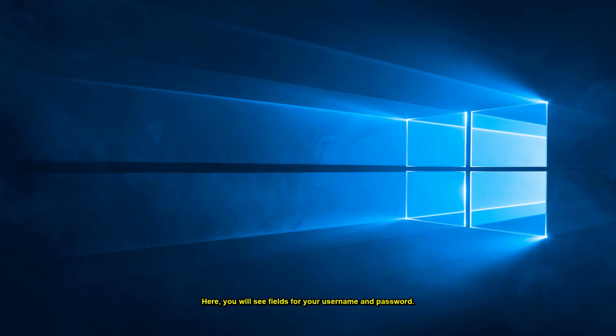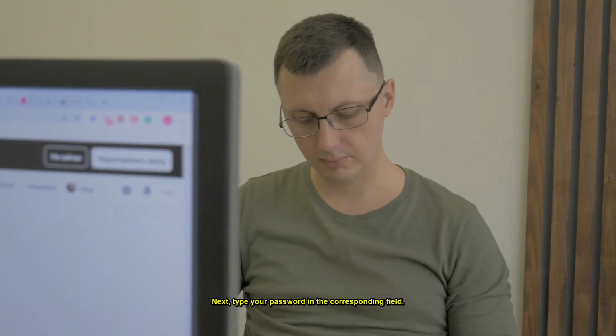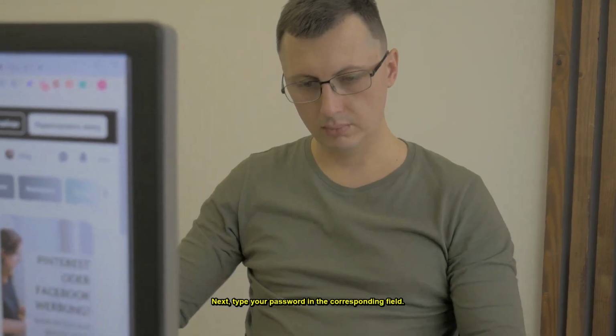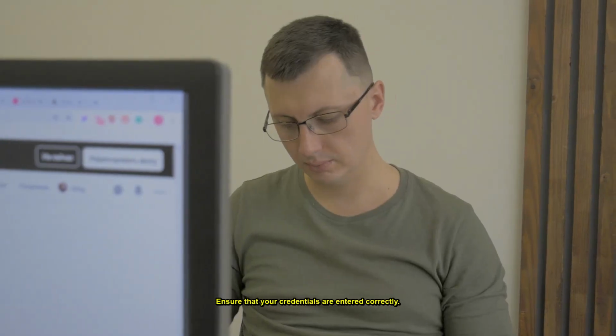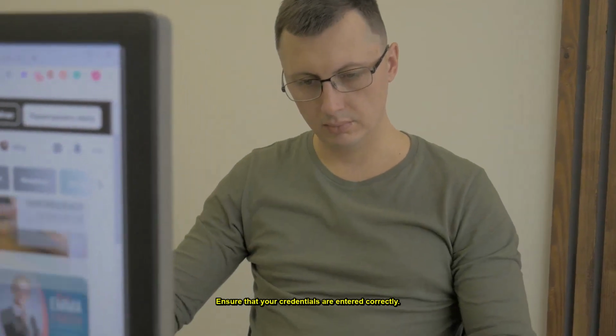Here, you will see fields for your username and password. Enter your username in the provided field. Next, type your password in the corresponding field. Ensure that your credentials are entered correctly.